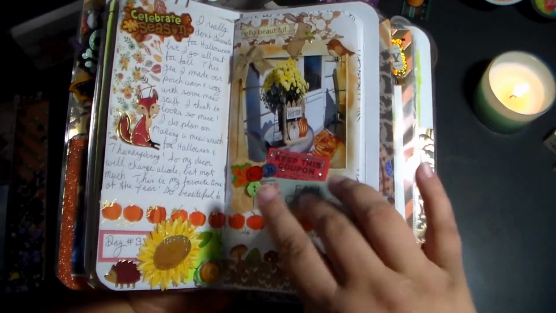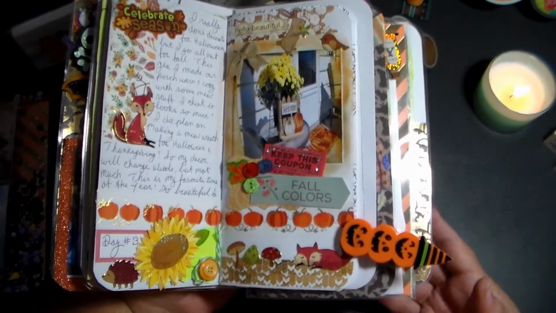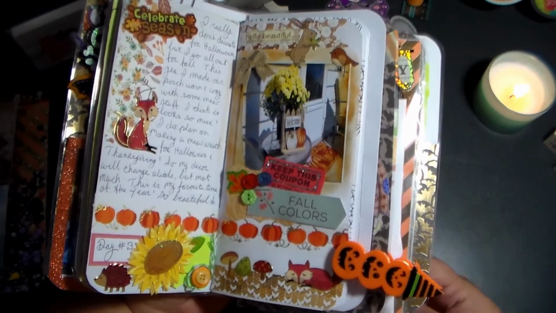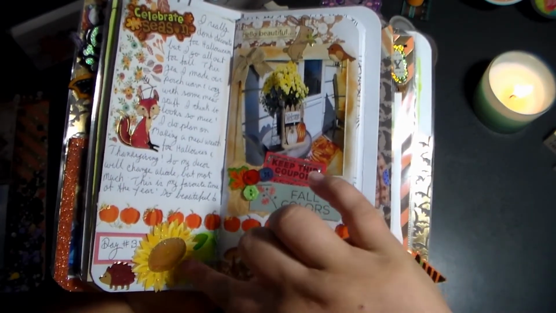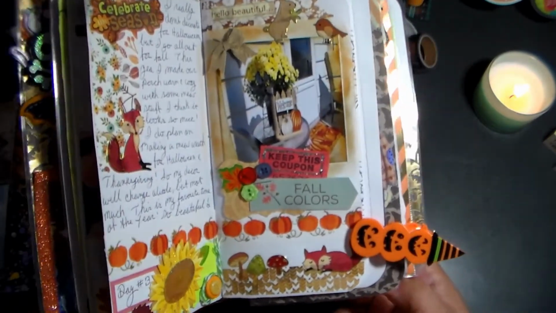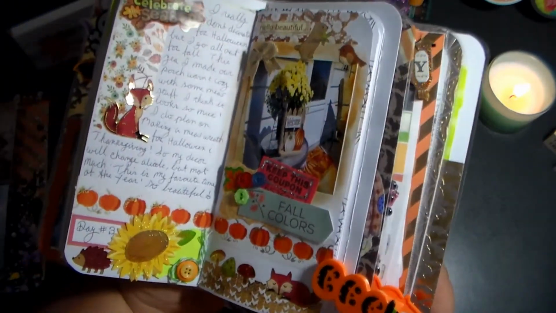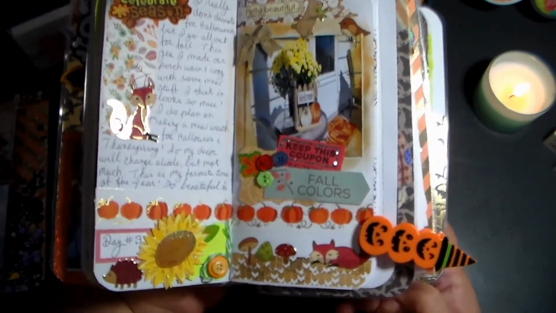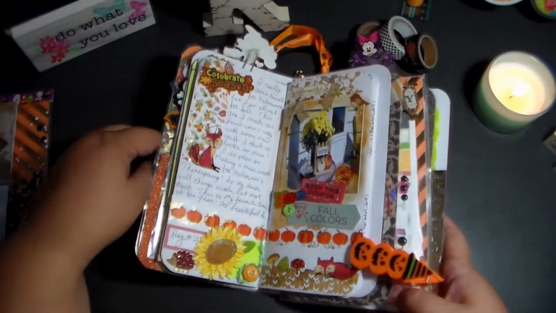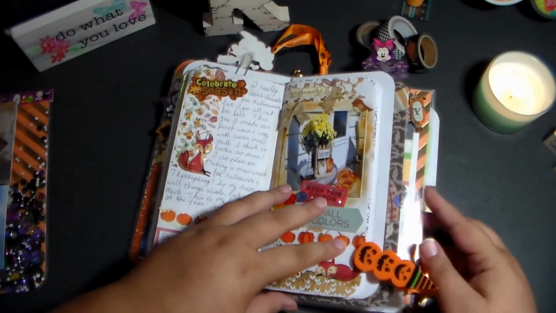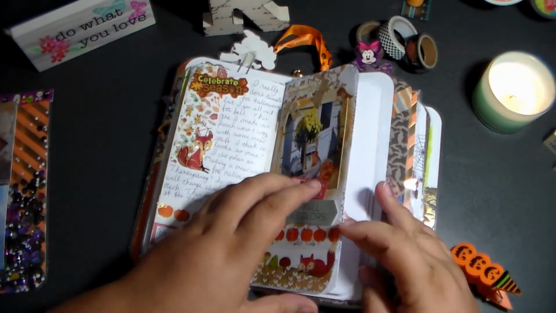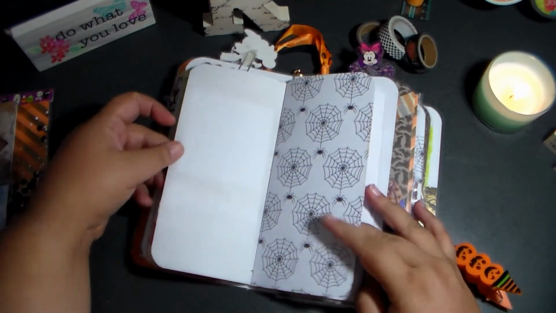But I did a video where I showed you guys how I made a whole bunch of Halloween and fall embellishments, and I used some of the fall embellishments that I created in this layout, and I think it turned out really, really pretty. I really love it. I love the use of washi and all the different colors and stuff like that. So that is my first 3 days in my October daily, and then my 4th day will start here.